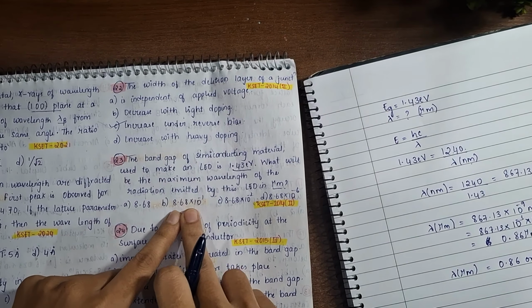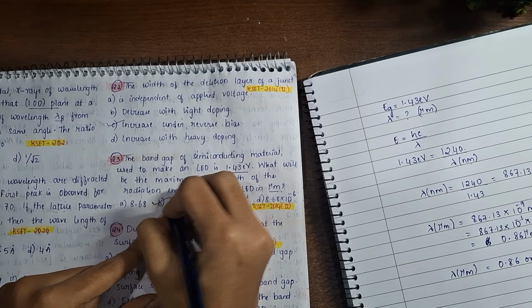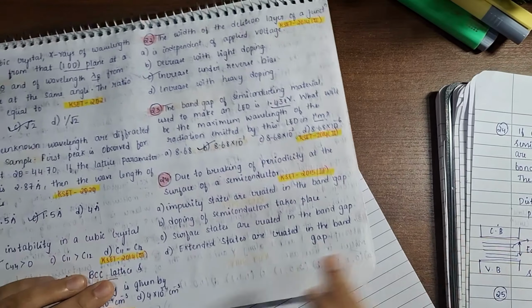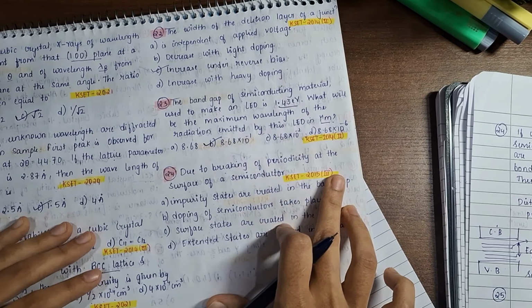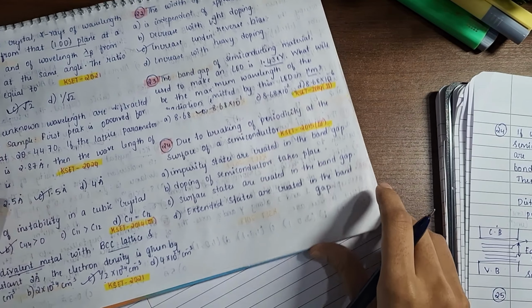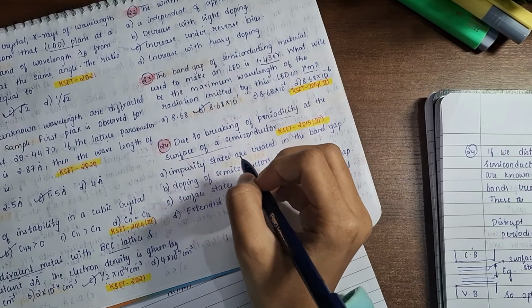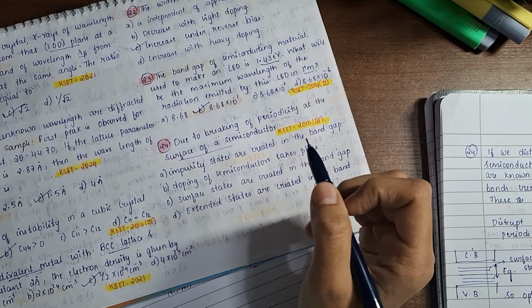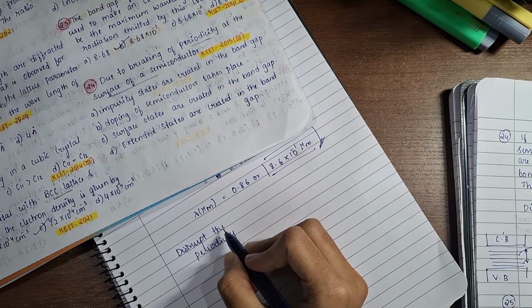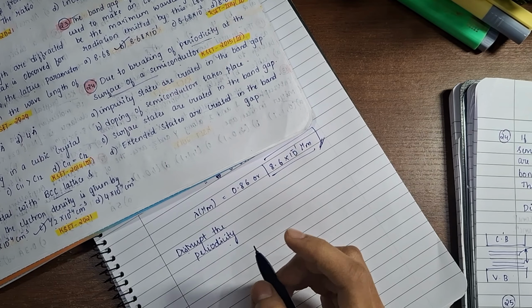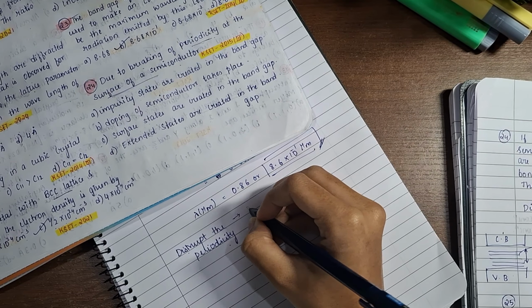Due to breaking of the periodicity at the surface of the semiconductor. If we disrupt the periodicity on the surface of the semiconductor, what happens?